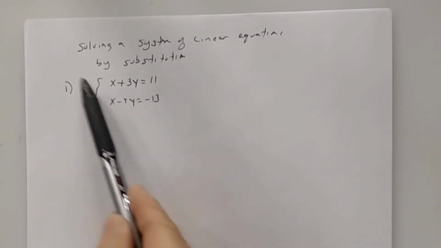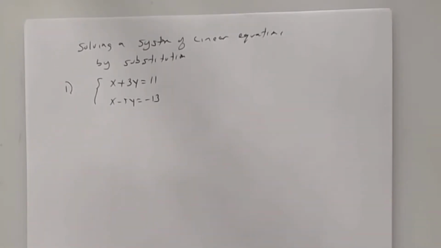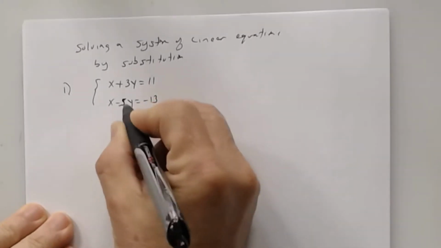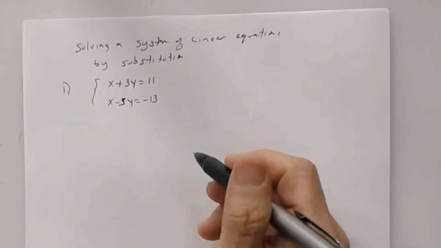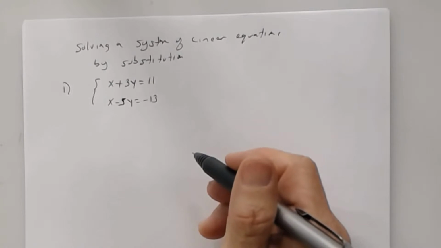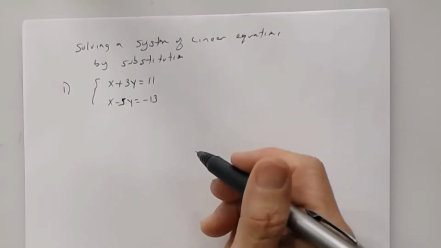Each of those equations, x minus 5y equals negative 13, has how many solutions? Infinite number. Now I'm telling you this, they will intersect. You're not graphing, but they will intersect. So I'm going to have a solution. Okay, so I've got to find it.